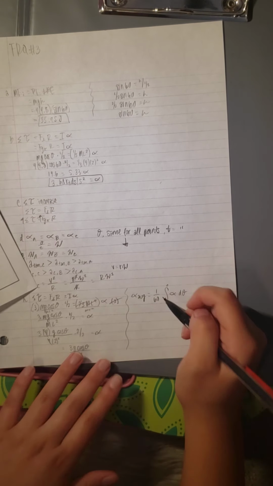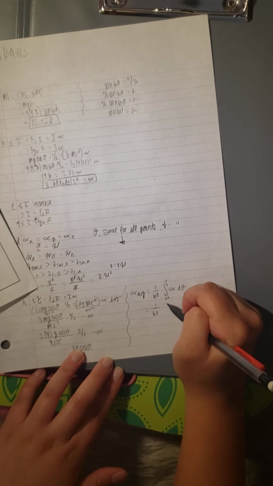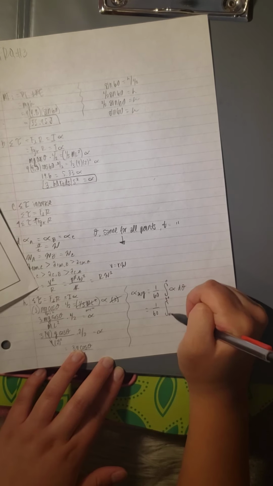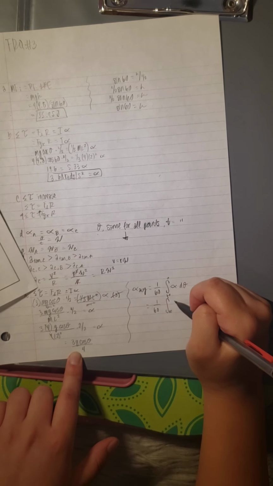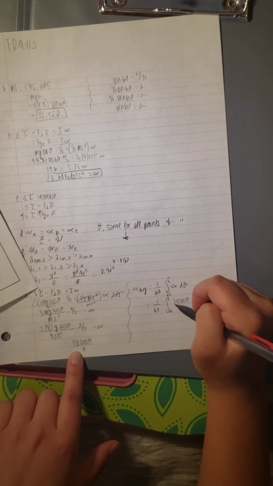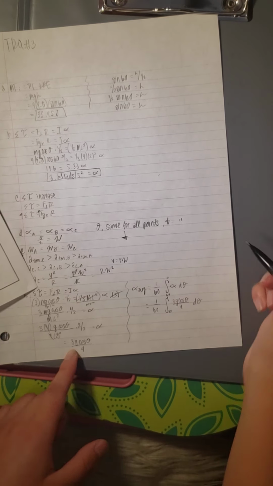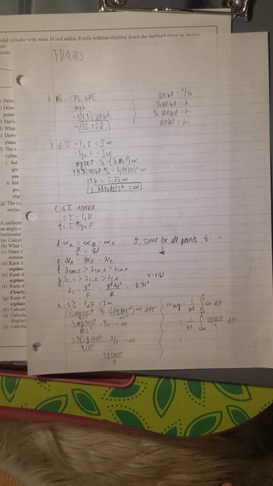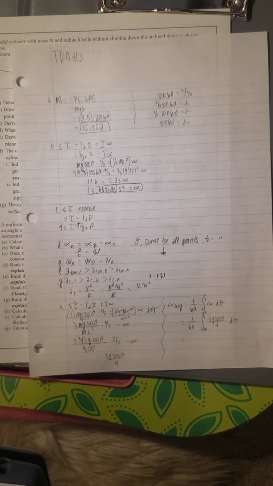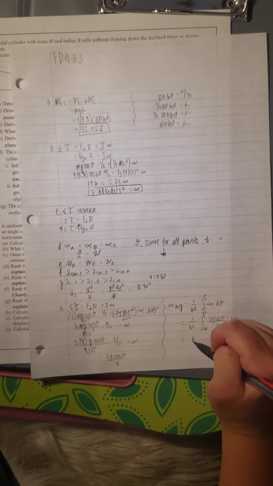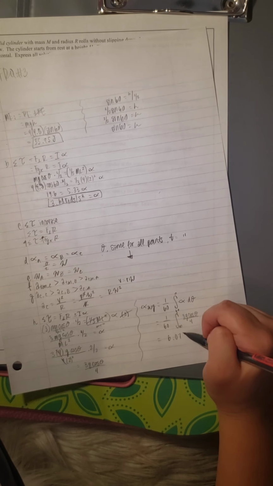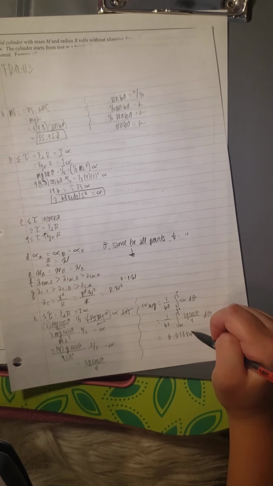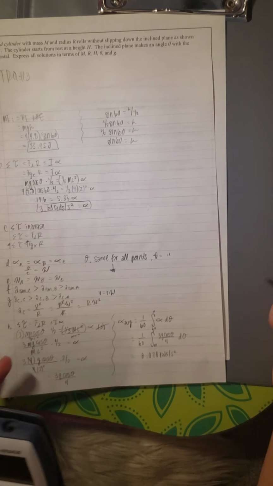Then you can just plug in the alpha that we just found, and doing your calculus, you get 6.078, and that's rads per second squared.